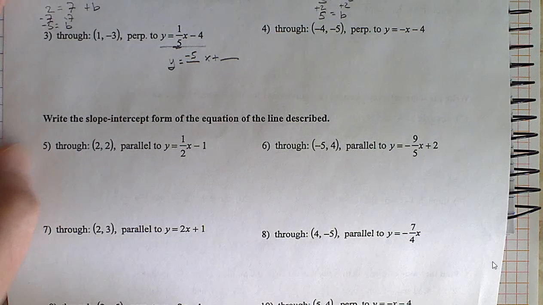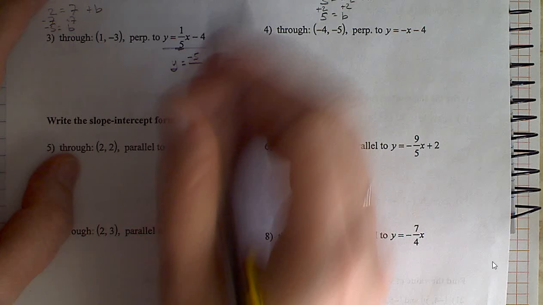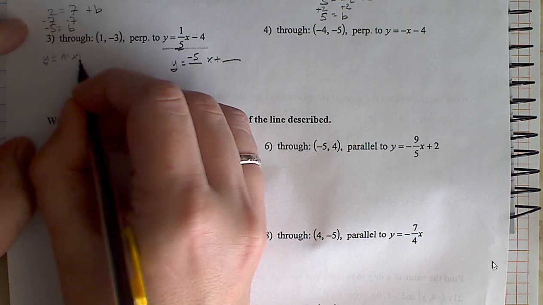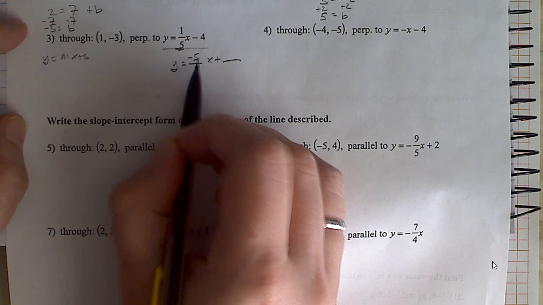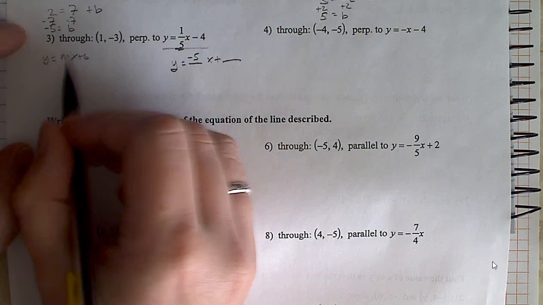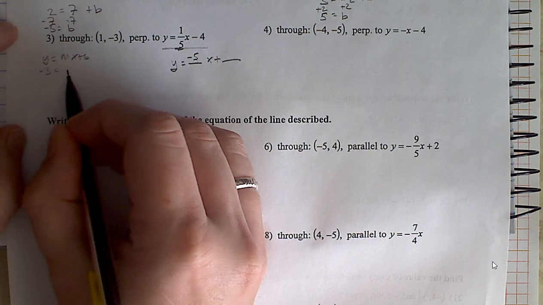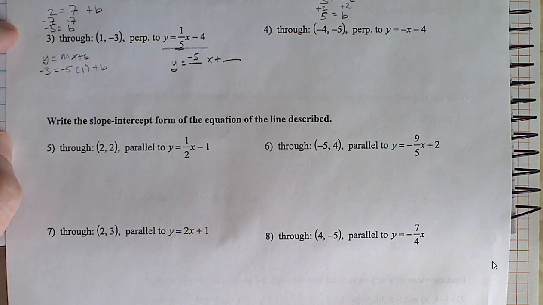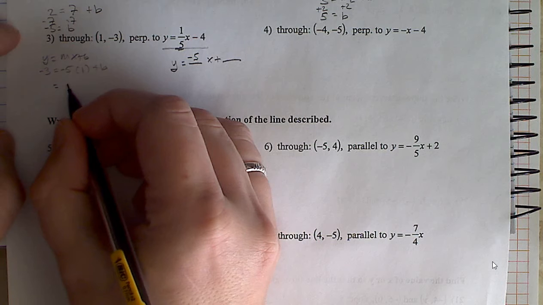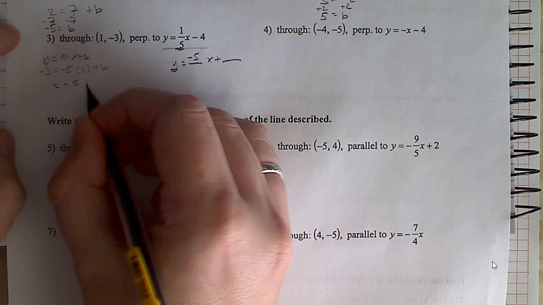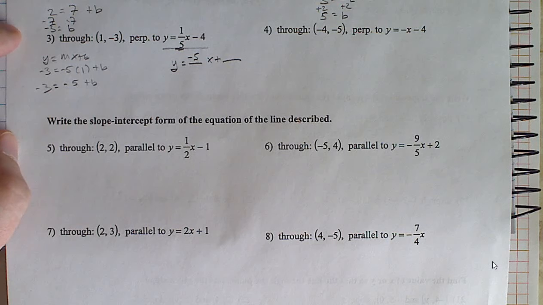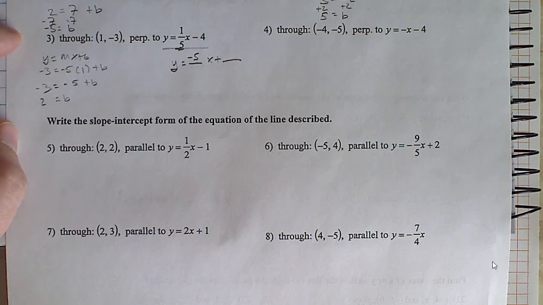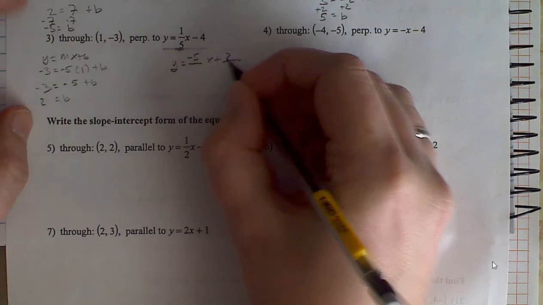Okay. So to find out the b, I'm going to do y equals mx plus b. Here's x, here's y, there's m. This is m right here, -5. So -3 equals -5 times 1 plus b. -5 times 1 is -5 plus b, -3. So I'd add 5 to both sides. So 2 equals b. And I pick that 2 up, plop it down right in there. Not too bad, right?